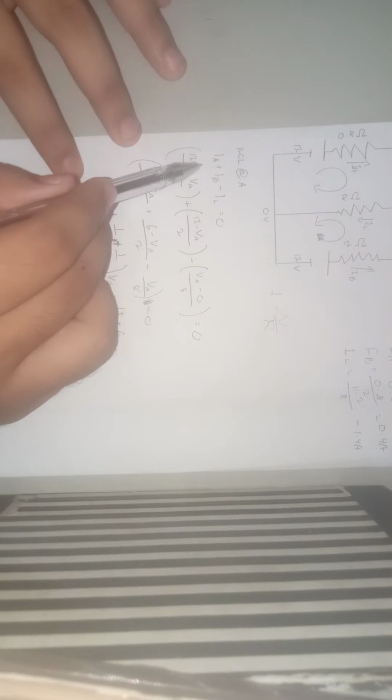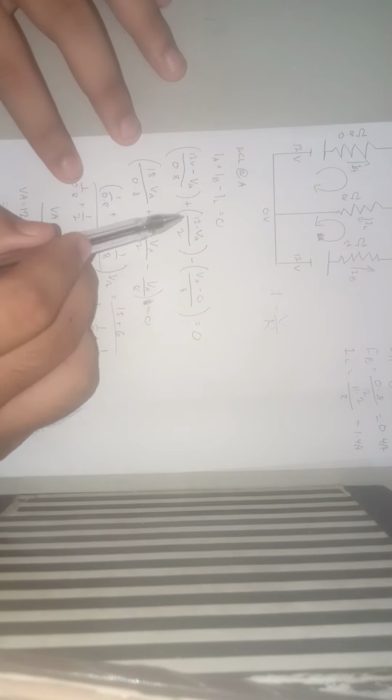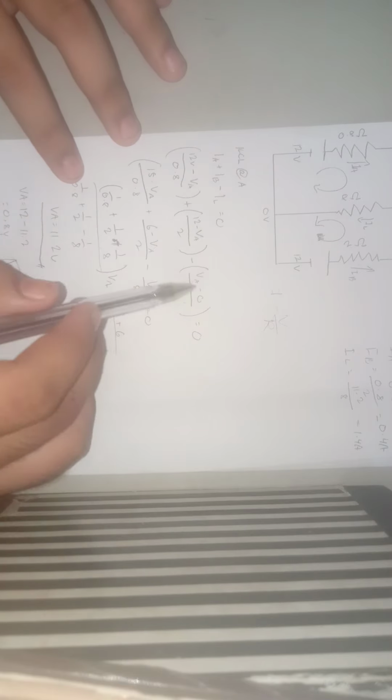Okay, so we're going to simplify. Basically, this one is divided by 0.8, and also this one is divided by 0.8. Same thing here, 12 divided by 2, VA divided by 2, VA divided by 8, 0 divided by 8. Okay, so we are going to simplify these. That's going to be 15 minus VA over 0.8 plus 6 minus VA divided by 2 minus VA divided by 8.